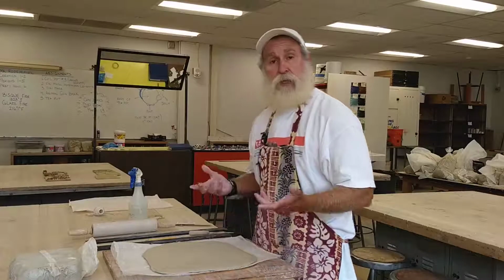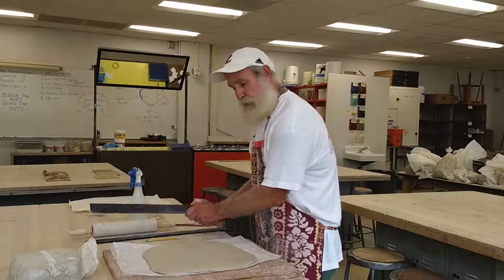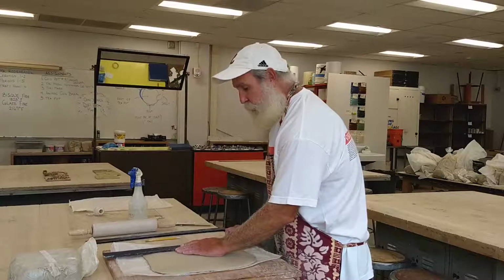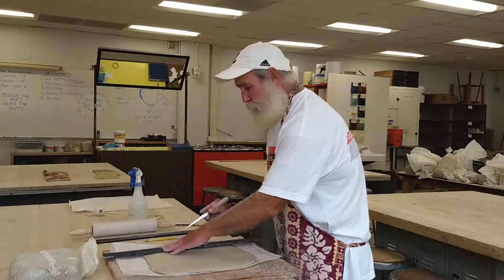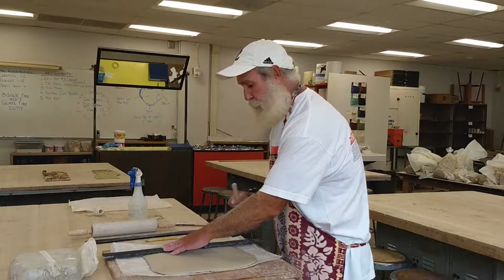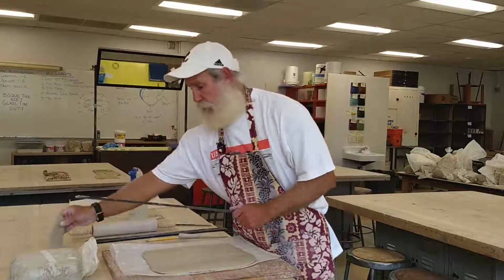And that way I can pick it up and move it. So I'm going to go ahead and take this and cut a little bit off of the edge here, because I know I have more than what I need. So I'm going to cut myself a straight edge to start with. And I'm going to take this extra clay and set it aside.